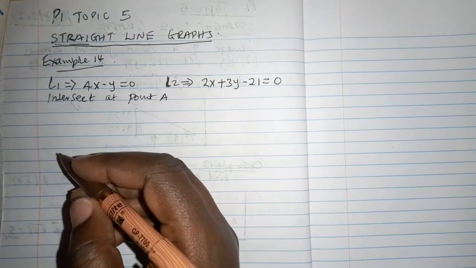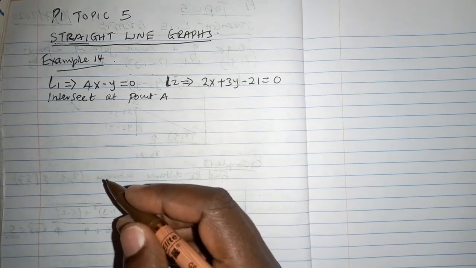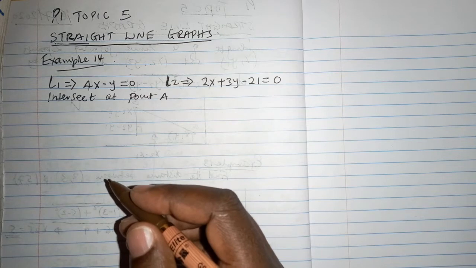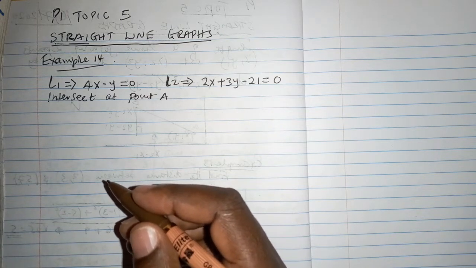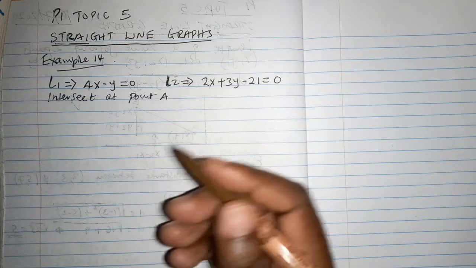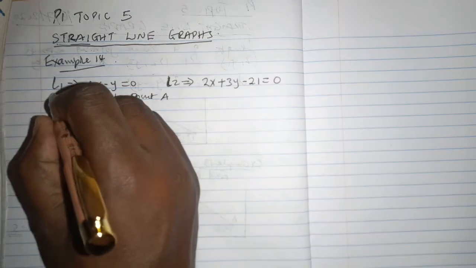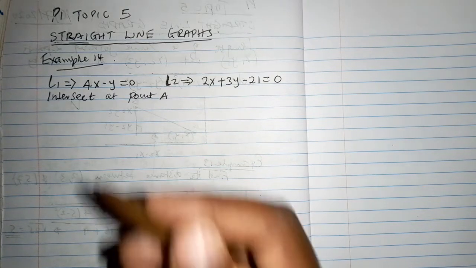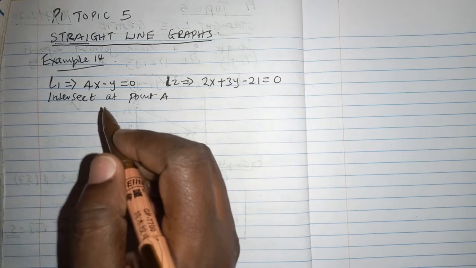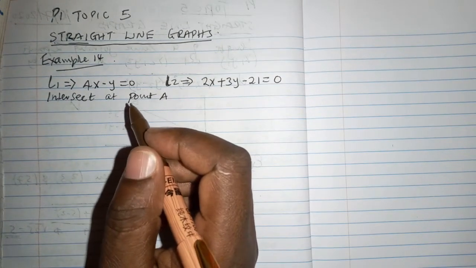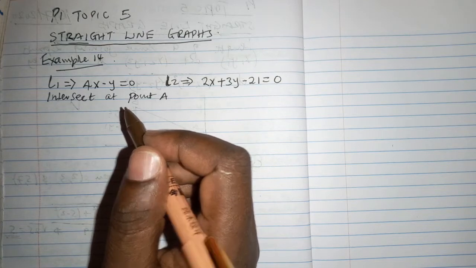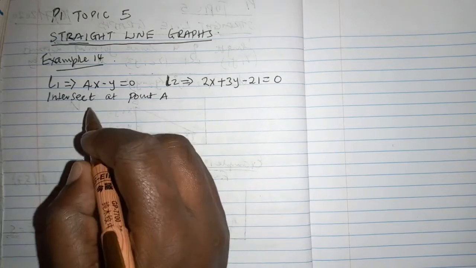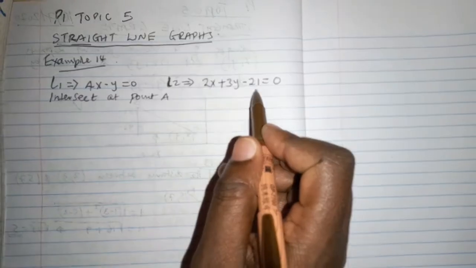We have said time and again that at the point of intersection, the two graphs or the two lines have the same value of x and they have the same value of y. So in other words, at the point of intersection, the two graphs are equal. So you are expected now to solve the two equations simultaneously. You could talk about substitution method. You could talk about elimination method. But I would think substitution method in this case is the best approach.